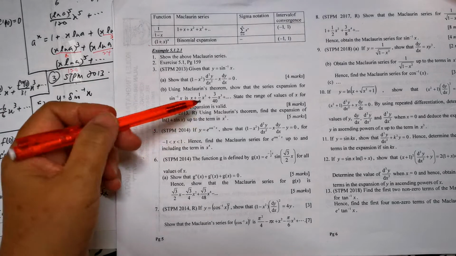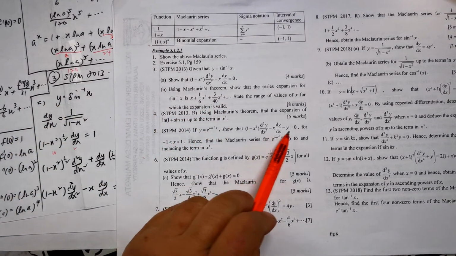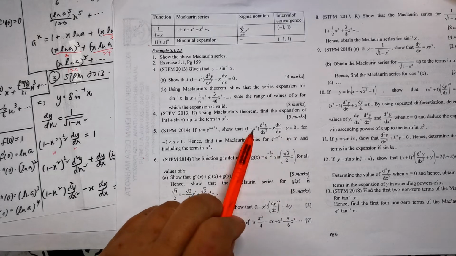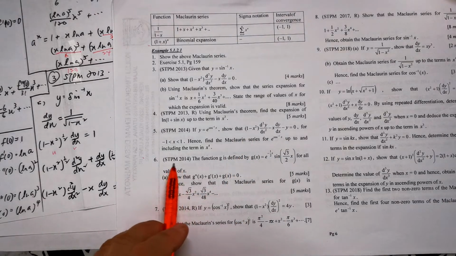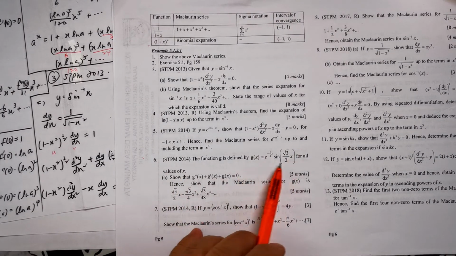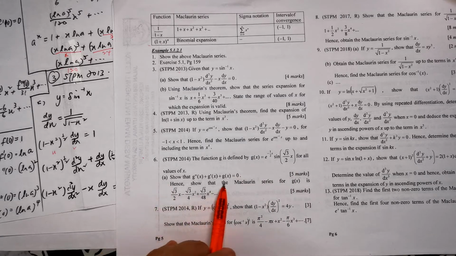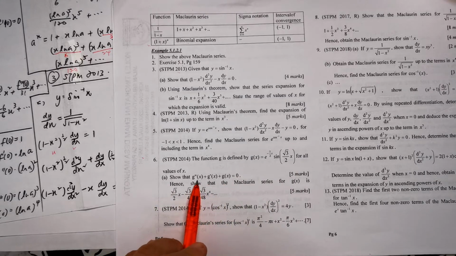In 2014, e power arc cos x, show this one, also discussed in the second chapter, differentiation. STPM 2014, you are given this function, looks very complicated. A, show this one. Same, I also have discussed this one in chapter 2.